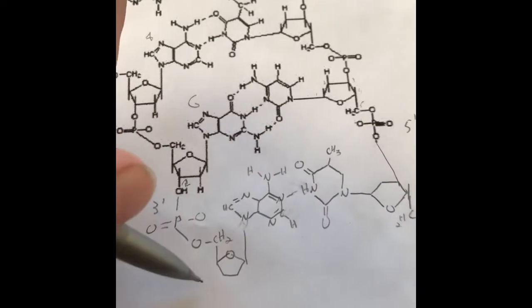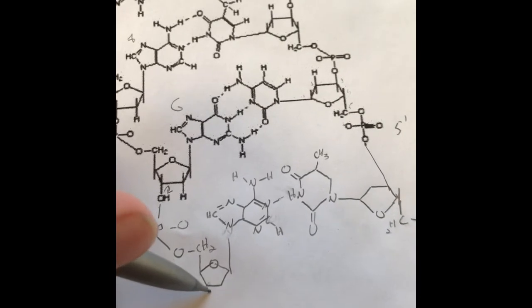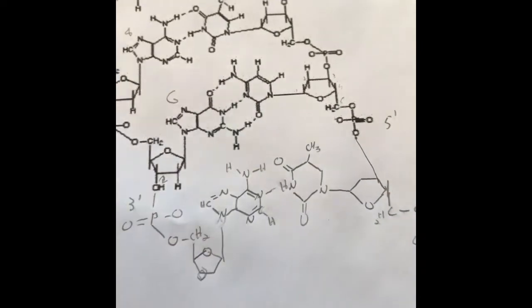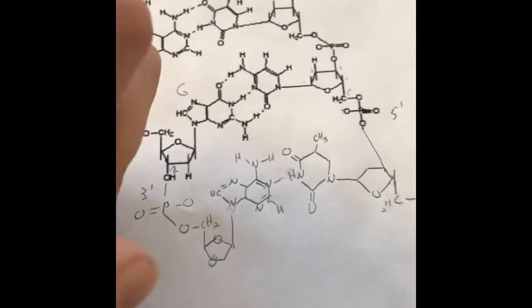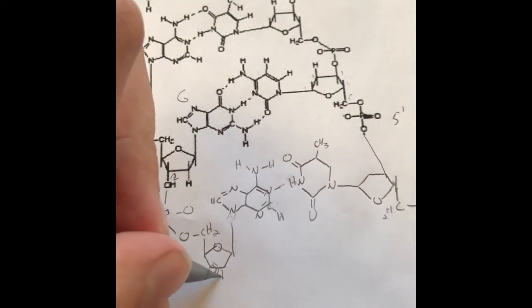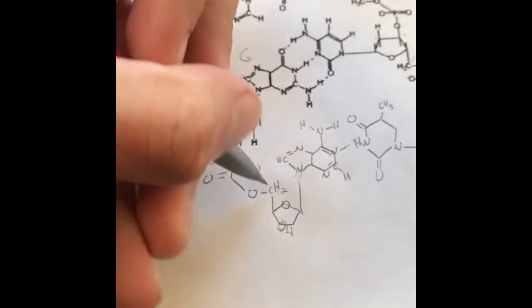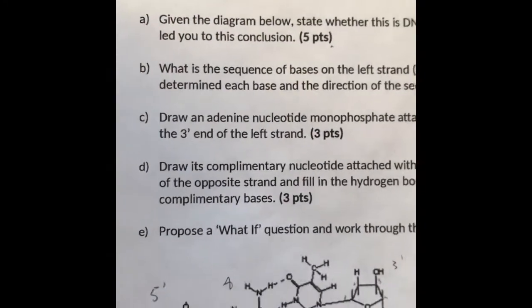Oh, I should probably draw my O right there. That's definitely needed. And actually it might be OH. Okay, so yeah, and then you can assume that these have H's on them. I'm not going to draw all those out. And then, yeah, so that's how we draw the adenine on there.